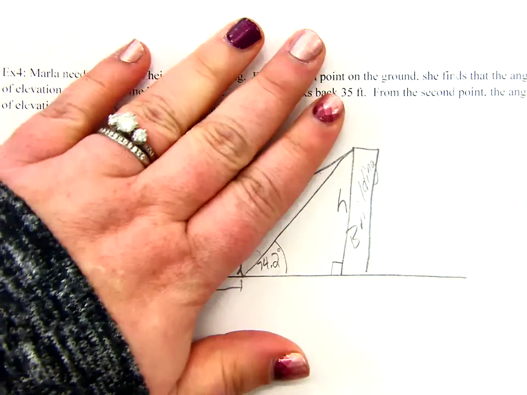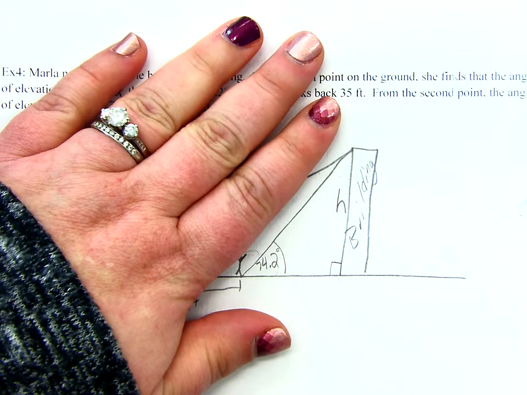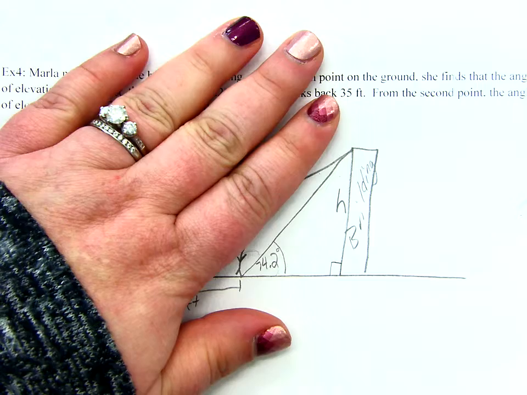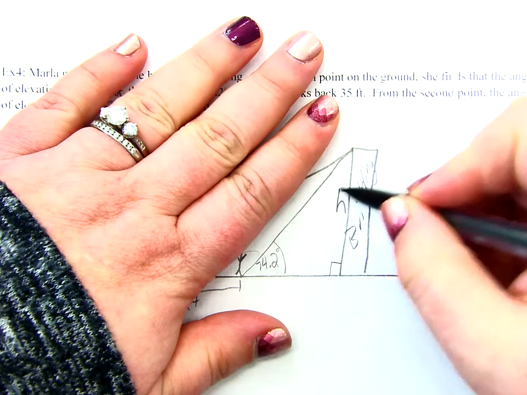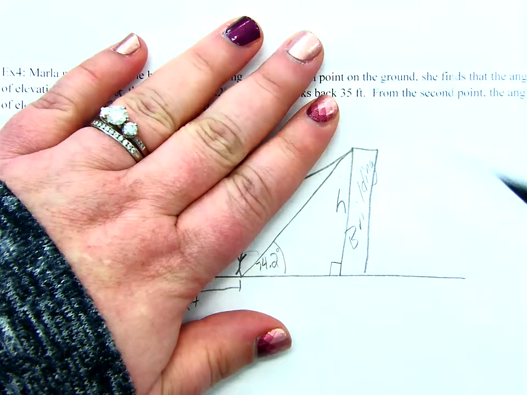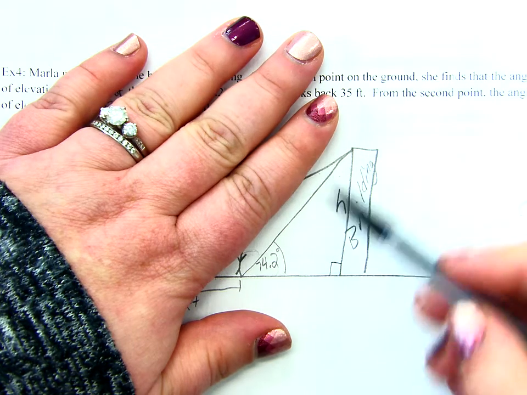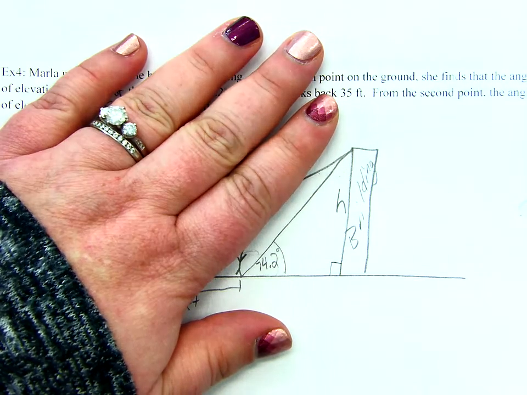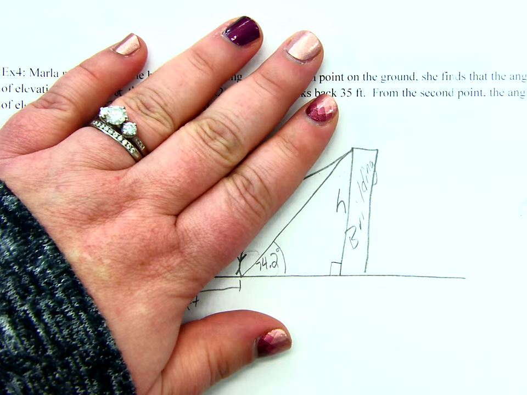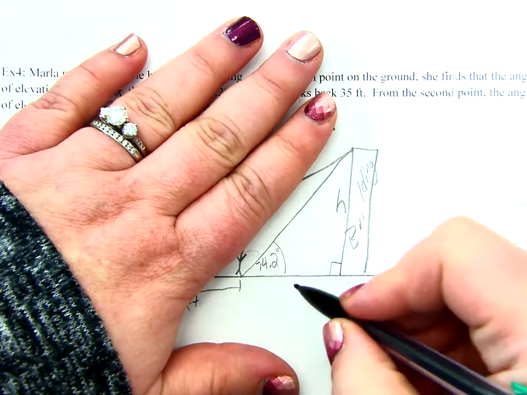Let's just look at the small triangle, okay? Is there anything else that I can find on the small triangle? I have this angle. I'm trying to find this height. If I had one of the sides, I don't have any of the sides, right? I have nothing. But if I had one of them, I could very easily find H. Well, okay, let's put an X here.